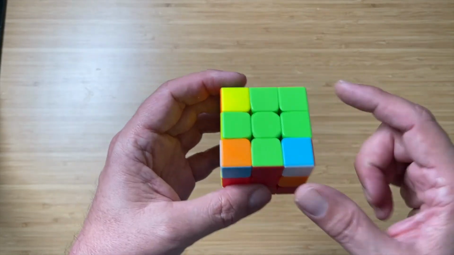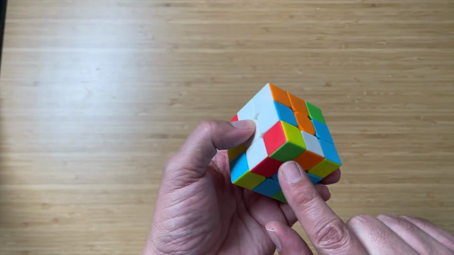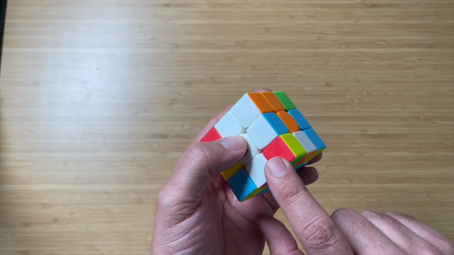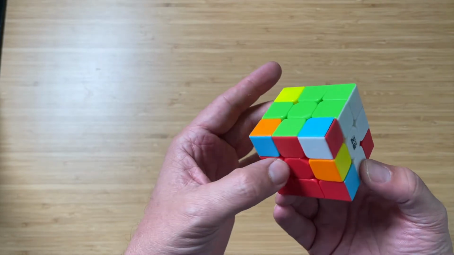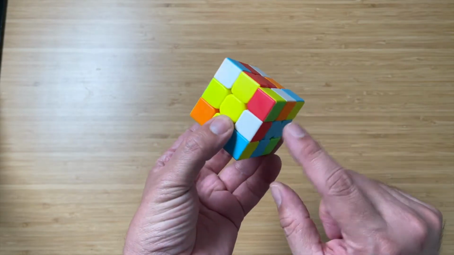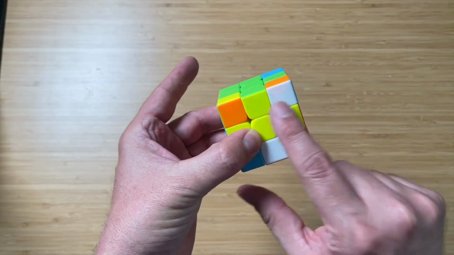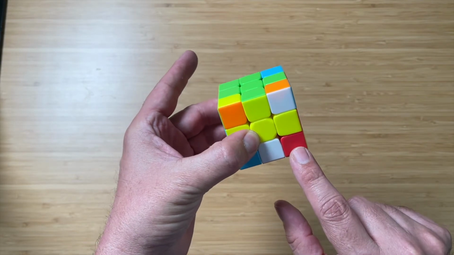Okay, now I'm going to try and find these corners. So I'll look for one, like I see this, see how this is green and red and yellow? I'm going to move it, so I'm going to find, oh, this green, red, and yellow belongs here. So notice I put it in this bottom right corner.